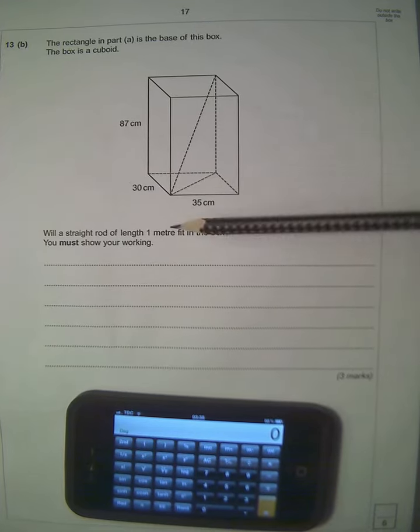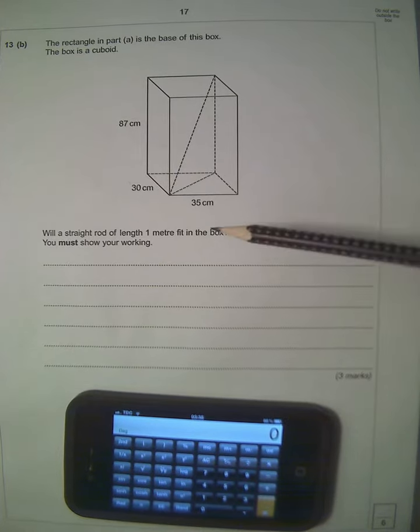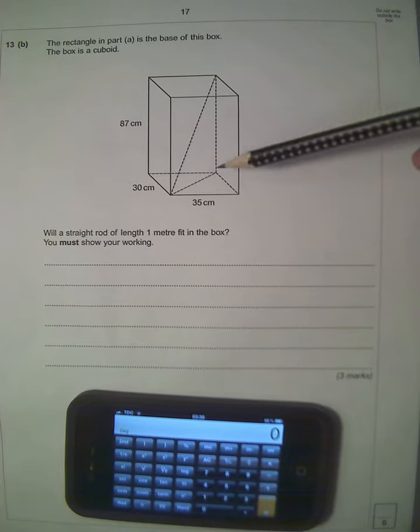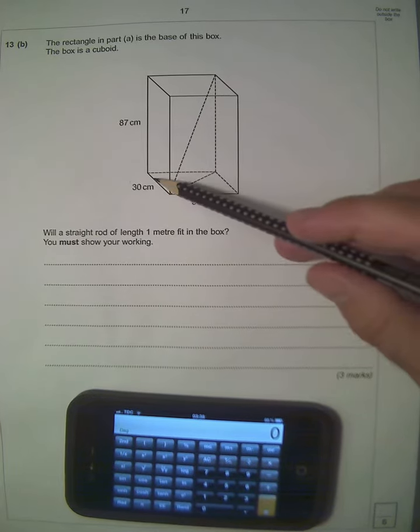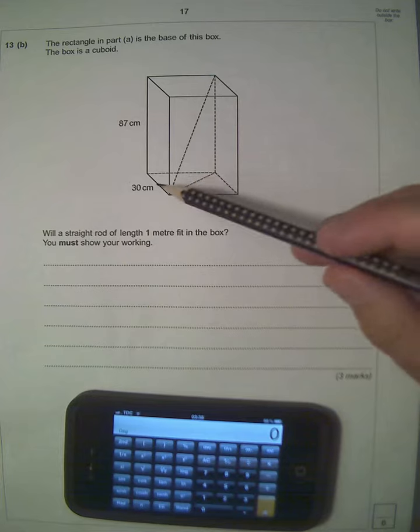Now the next part of the question is trickier because it's in 3 dimensions, but it contains a lot of right-angled triangles within the 3-dimensional situation. So you've got to try and visualize the 2-dimensional triangles in the 3D box. So we've got the base of a box, 30 times 35, and we should recognize that as something we've seen from the previous part of the question.